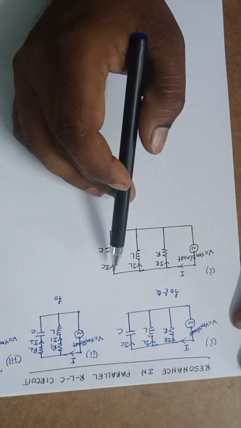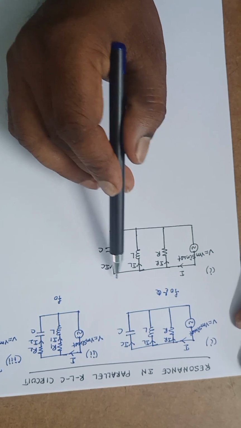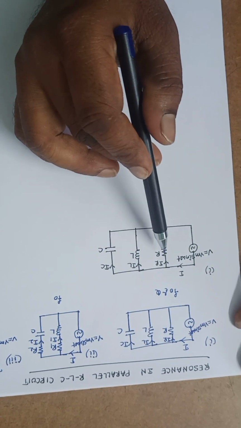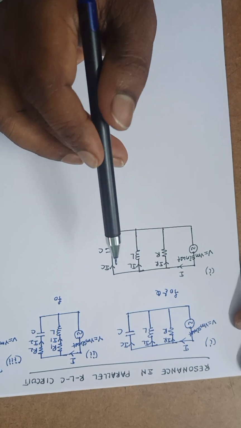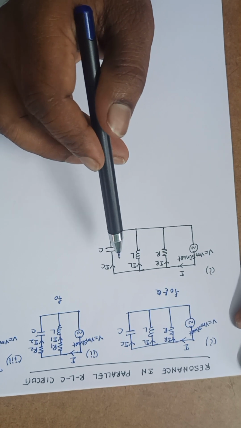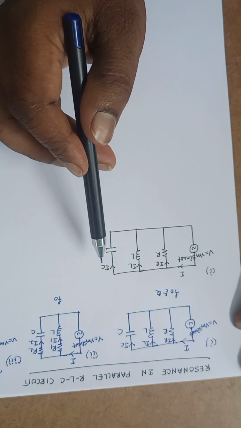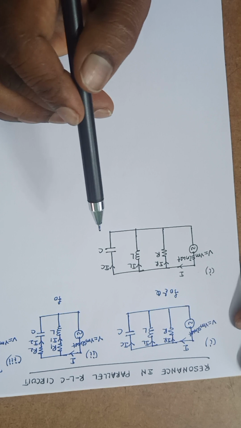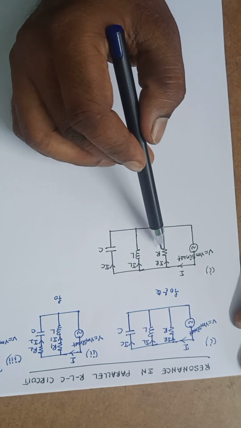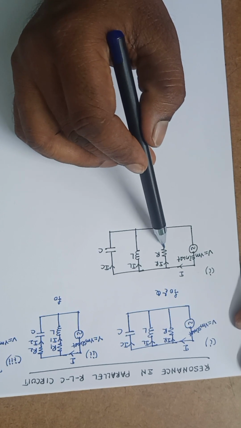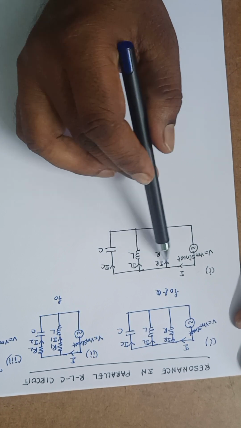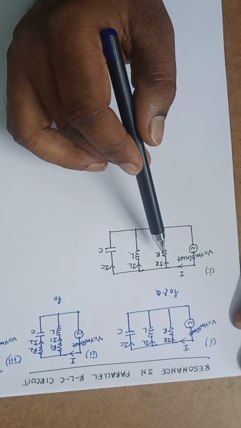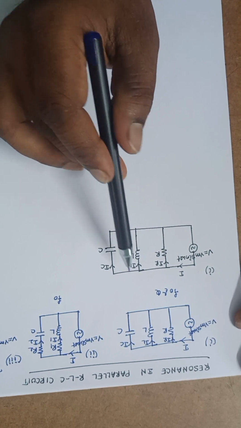We can also find the impedance for this parallel RLC circuit. After finding the parallel RLC circuit impedance, we should make the imaginary part of the impedance equal to 0. But it is better to calculate the admittance for the parallel RLC circuit rather than the impedance, because in admittances we can directly add the elements, but in case of impedances we need to use the formula R1 R2 by R1 plus R2, that is for parallel combinations.